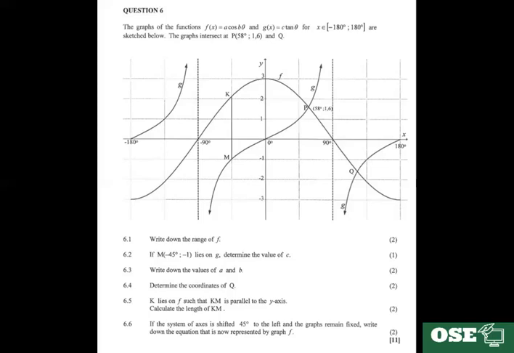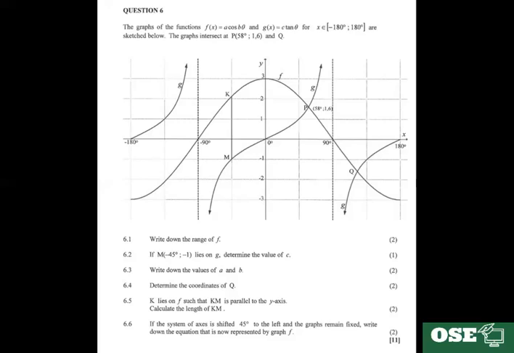I'm still trying to figure out how to work it out using a formula, but without using a formula, what you can do is say that the distance from the asymptotes to P and the distance from the asymptotes to Q are the same. So it is 90 minus 58.